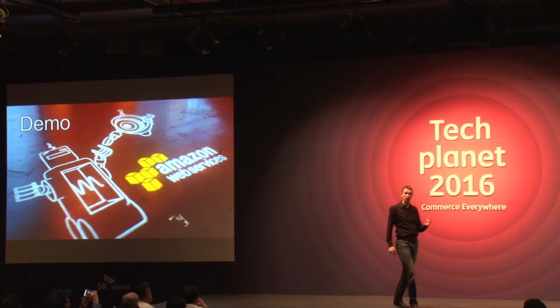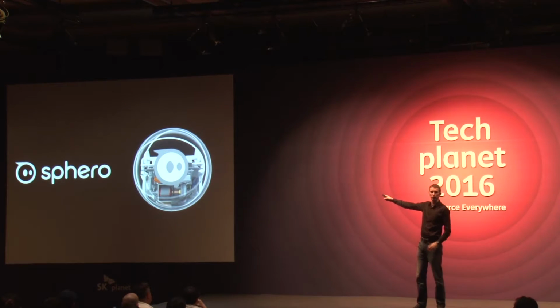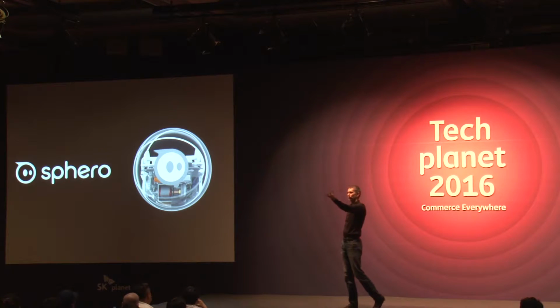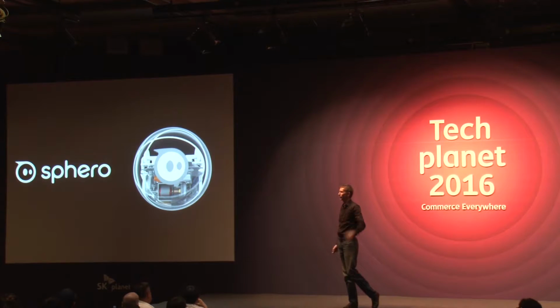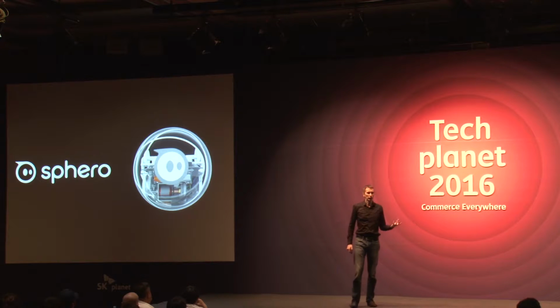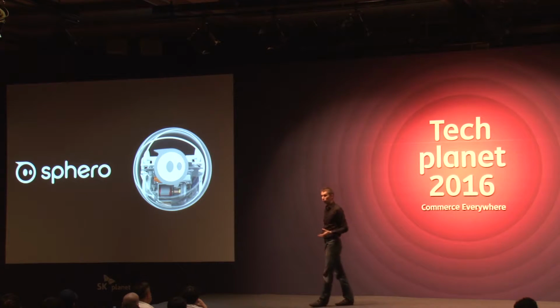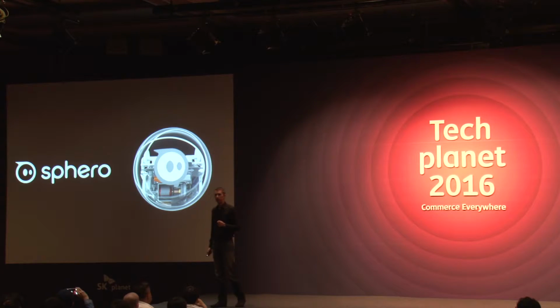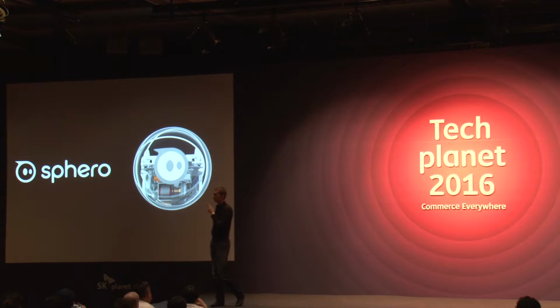Let's have something safer. So I went and I bought a Sphero. A Sphero is a really cool robot, but it's a little ball, so it's quite safe. Nobody can really get hurt. But it's quite sophisticated. It has a lot of sensors, it has gyroscopes, it has accelerometers, and you can control it with Bluetooth.